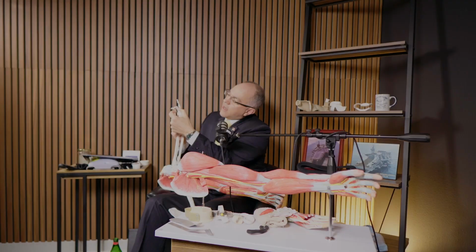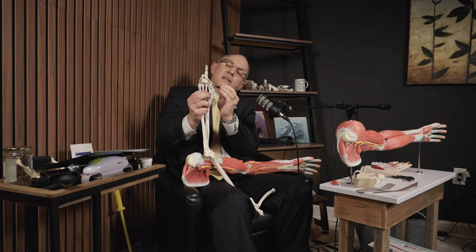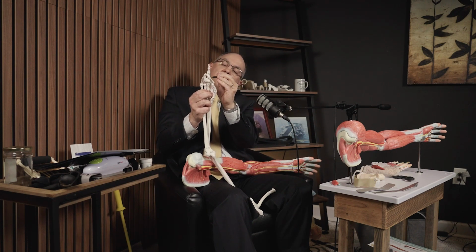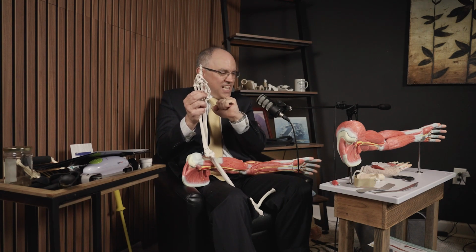And that's another reason why we can have such a tight grip. When the finger is bent, this ligament is pulled taut, and it's pulling that end of this finger bone right into that hand bone and really keeping it solid.